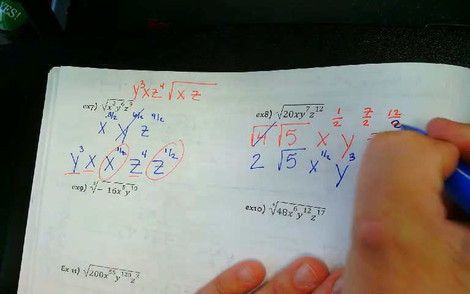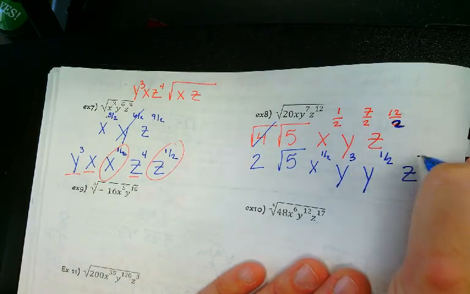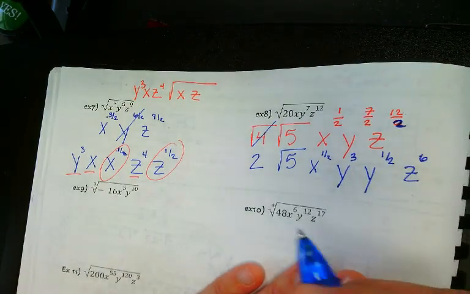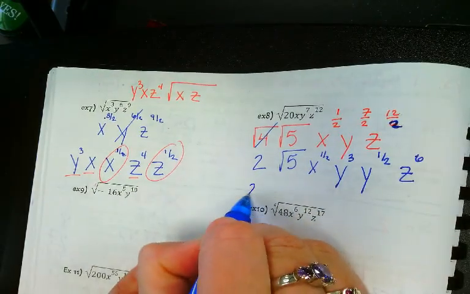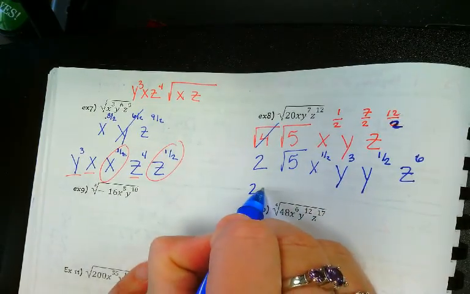Oh, that's supposed to be a 2. My bad, that's my fault. 12 goes into 2 6 times. I think I was doing the math in my head at the same time. All right, so the nice pieces are 2. Whose else is nice?